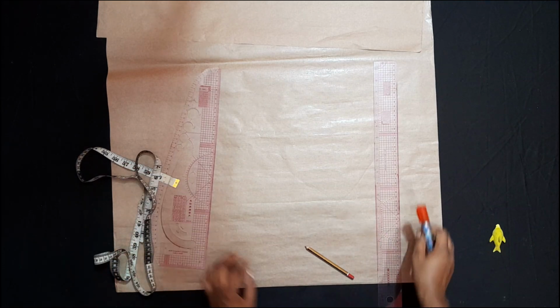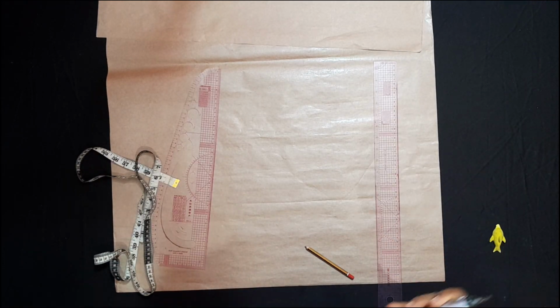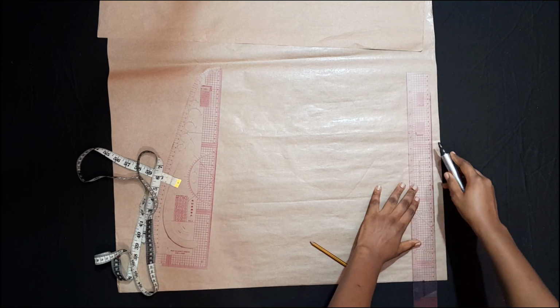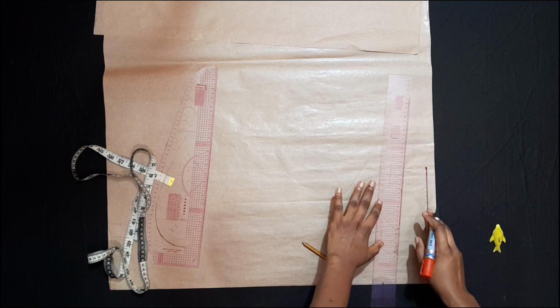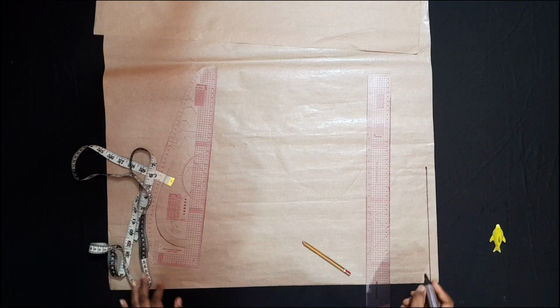My shoulder measurement, I'll just start by drawing a line. This line is going to be my shoulder line. I'm going to draw a line right across here. This line will serve as my shoulder line.